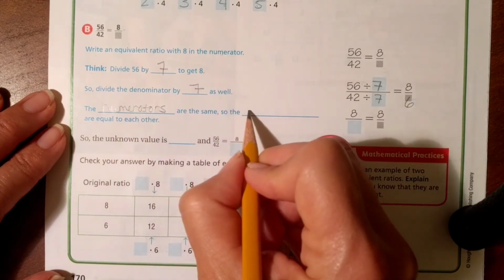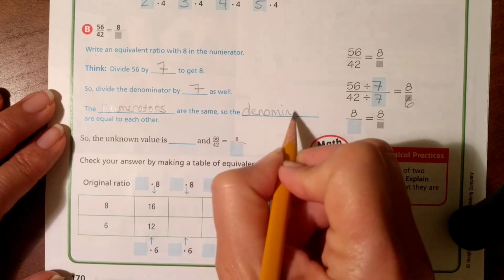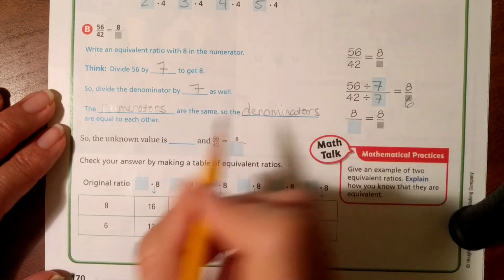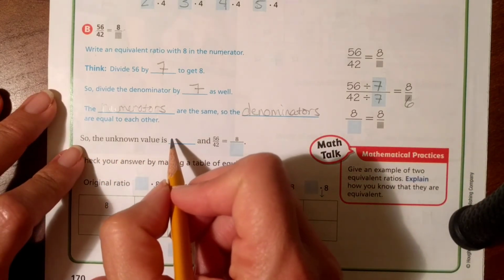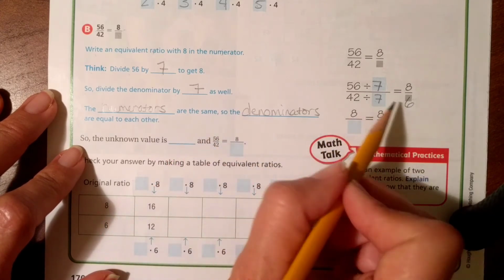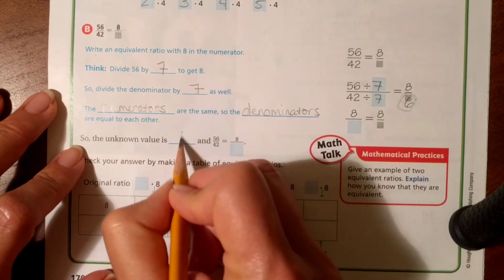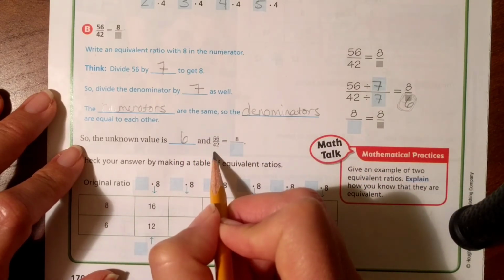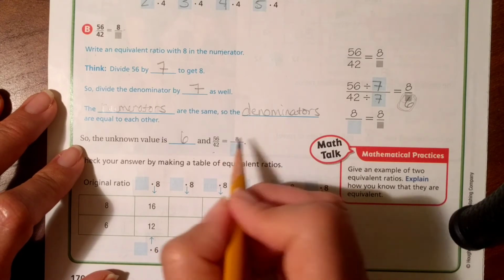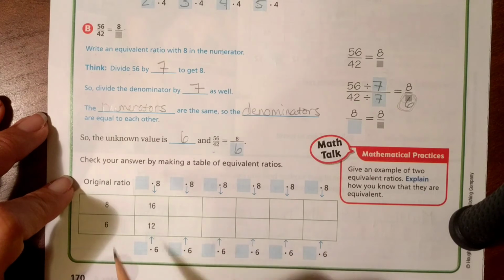So the denominators are equal to each other. So the unknown value, this is the unknown value right here, is 6. So 56/42 is equivalent to 8/6. So we're going to check our answer by making a table.